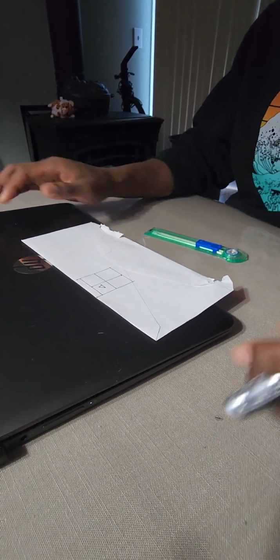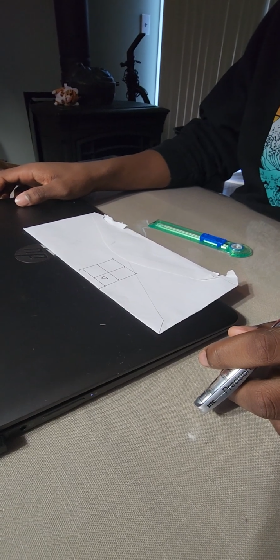Geometry. Good. This triangle, his name is John. Wait, what are we studying here, sir? Rigid motions. Okay, go ahead. So we're gonna be doing translation first, since it's the easiest one.